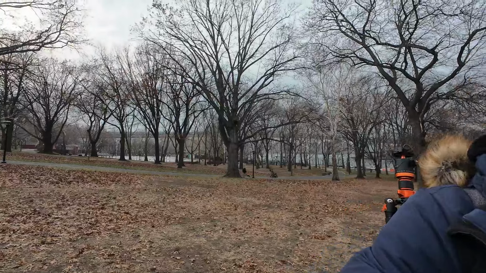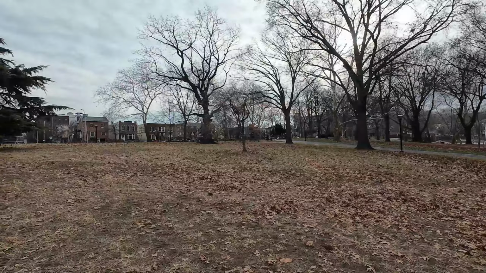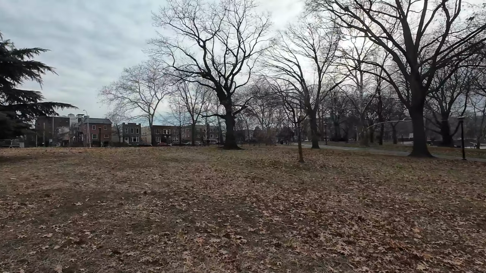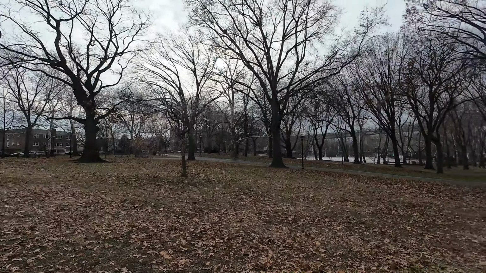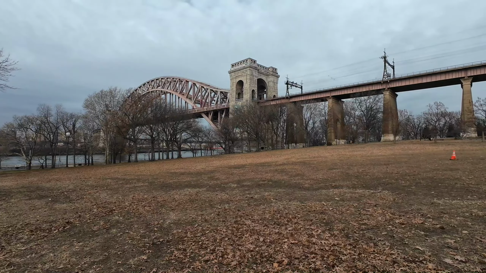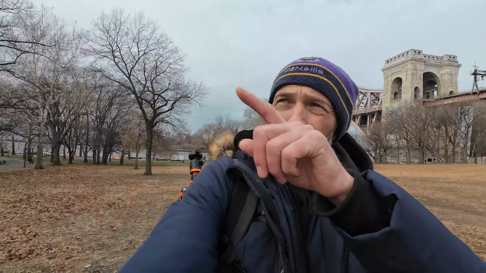There is a tree over here, which I think is really cool. This one's just right here. And I was hoping that I could shoot this way and get the bridge in the background. But there's a big branch from the tree that comes across and intersects with the bridge, and it just looks weird.